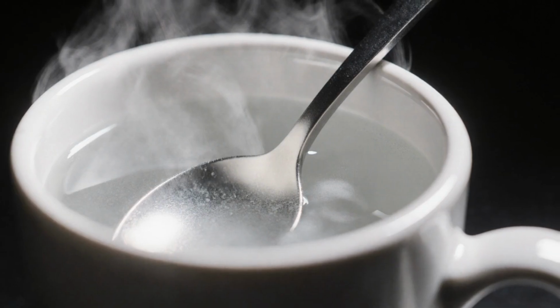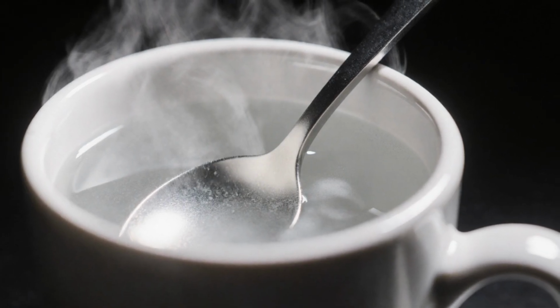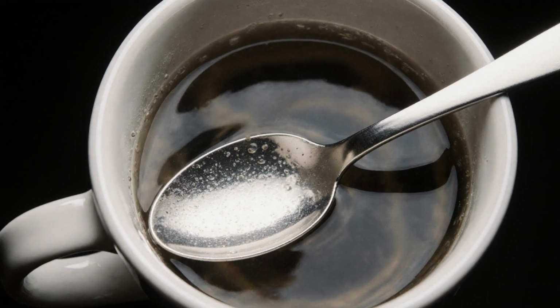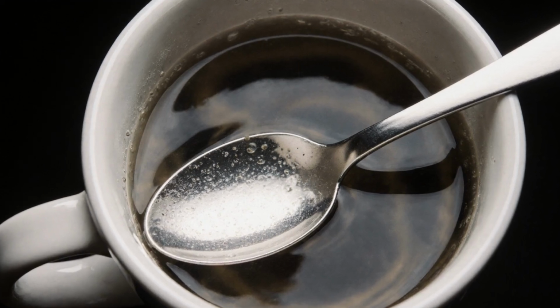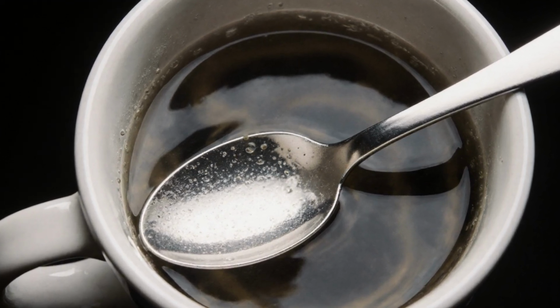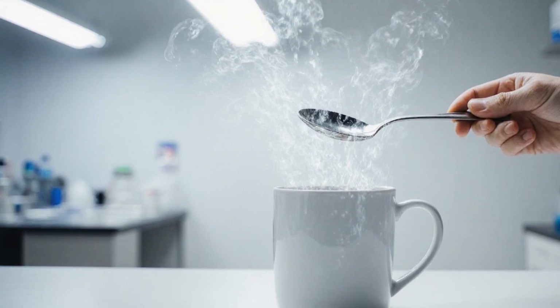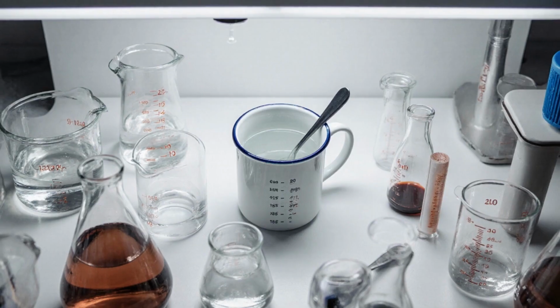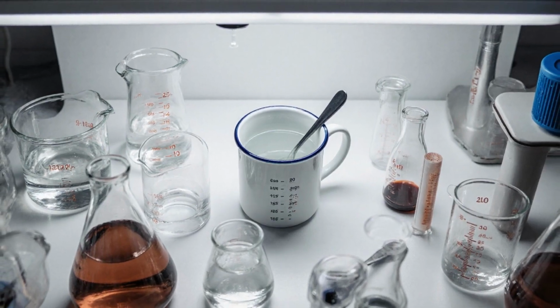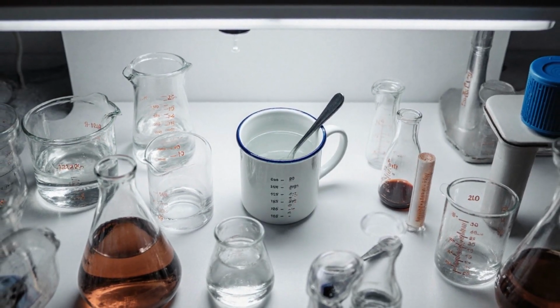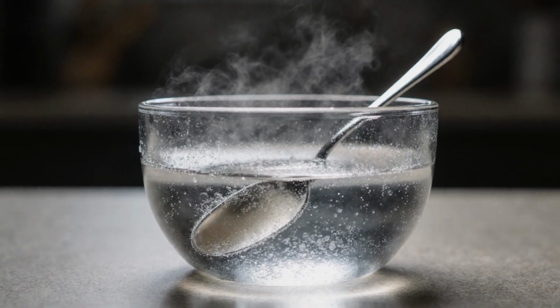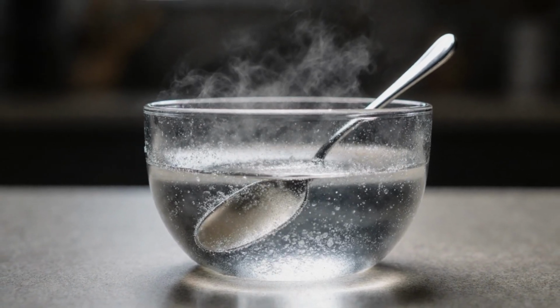The spoon's surface comes into direct contact with the warm water. This contact facilitates heat transfer between the water and the spoon. Heat energy flows from the warmer water to the cooler spoon. This process continues until thermal equilibrium is reached. A spoon is submerged in warm water, reaching thermal equilibrium.